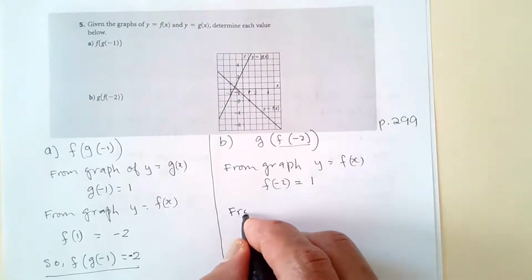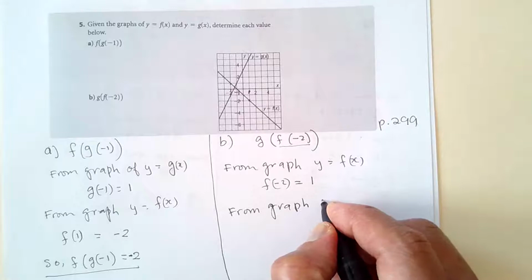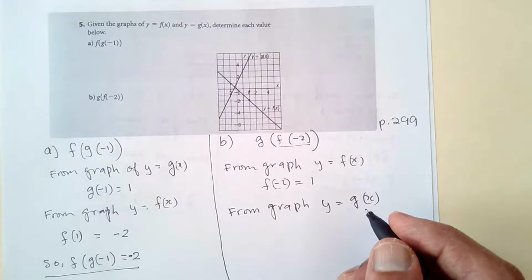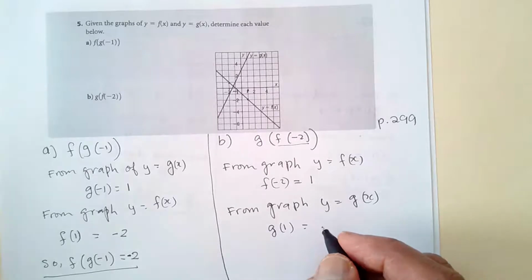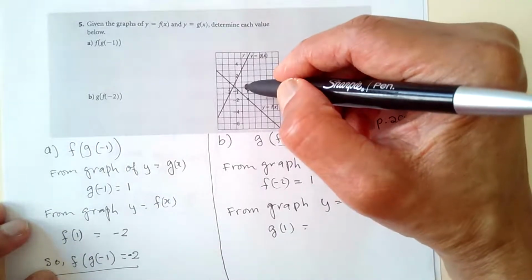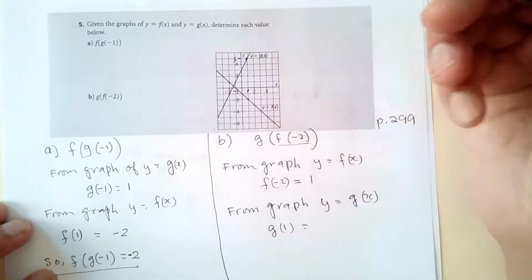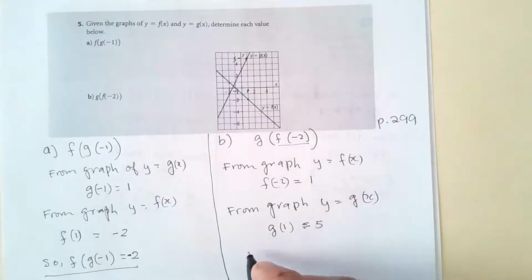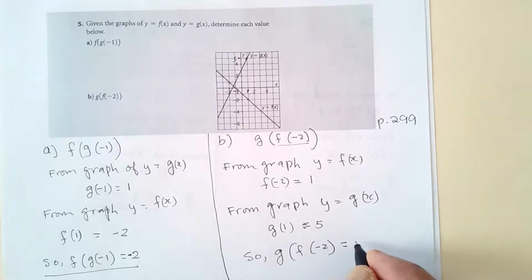And then we go to the next graph. From graph y is equal to g of x. So we have g of 1 is equal to, so when x is 1, y is 5. So we conclude g of f of -2 is equal to 5.